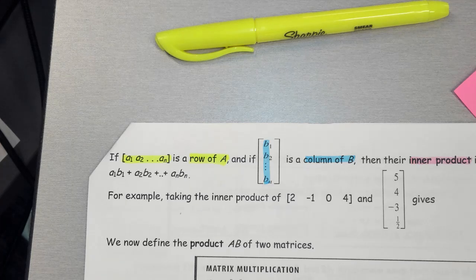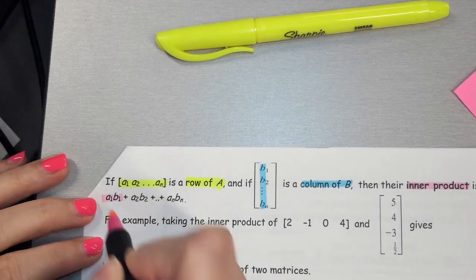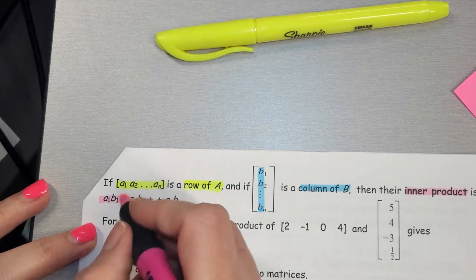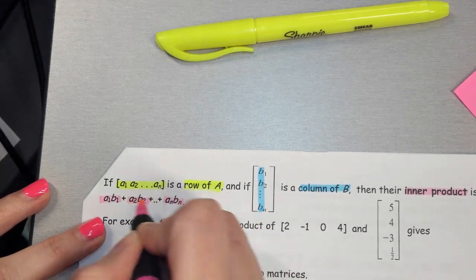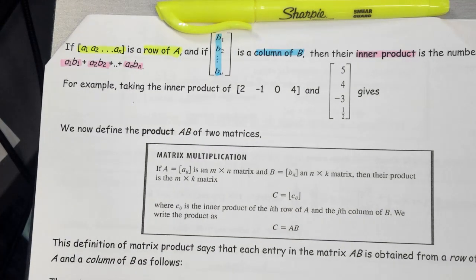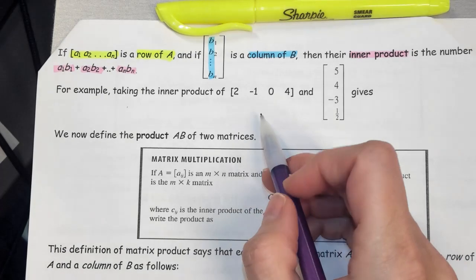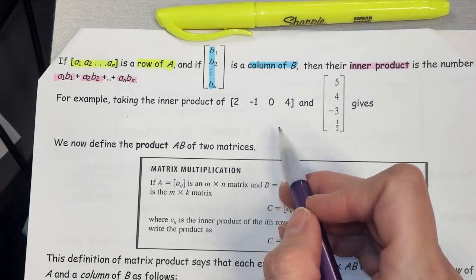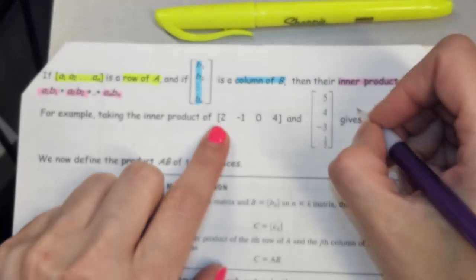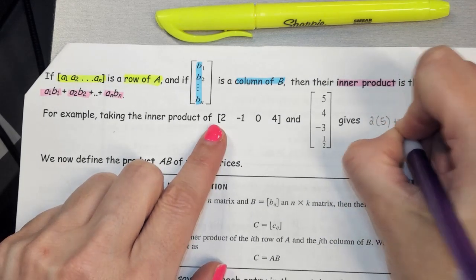Do you guys remember when we found the dot product, how we multiply them together and then we find the sum? Okay, so it's very similar. You multiply the first element by the first element, the second by the second, the nth by the nth, and then you add them together to get one number. Okay, so we're going to do this example together. If you are doing the inner product of these values, we're going to multiply 2 times 5.